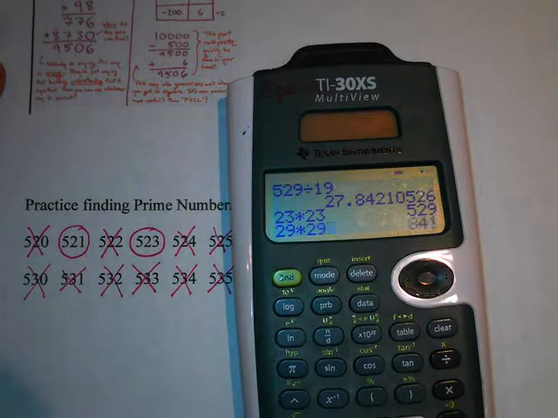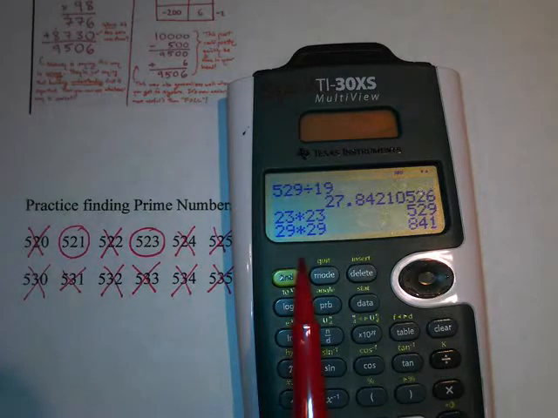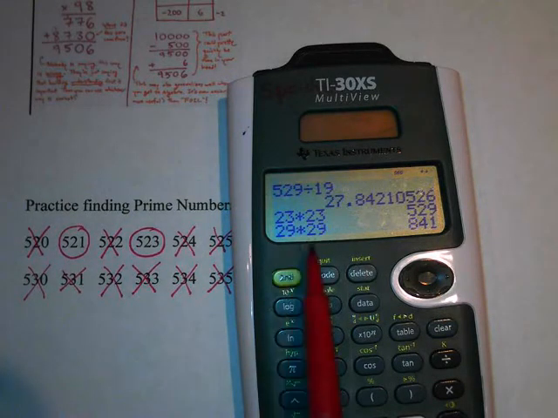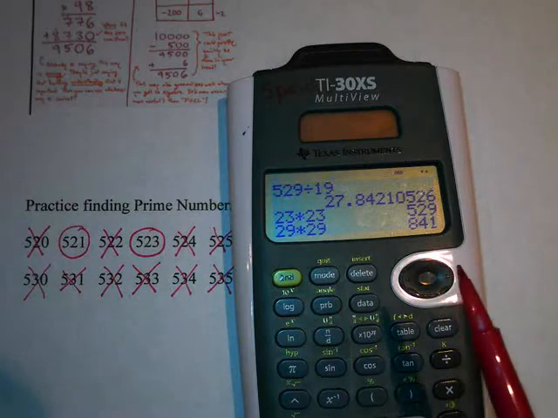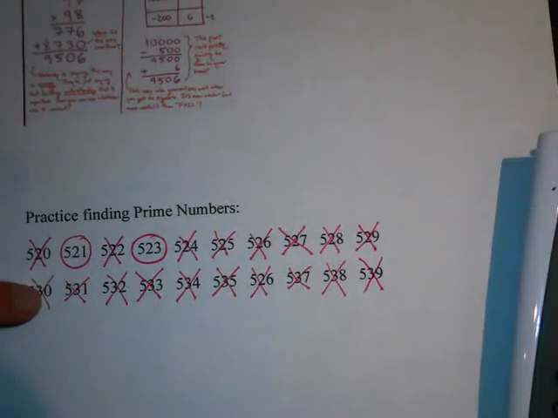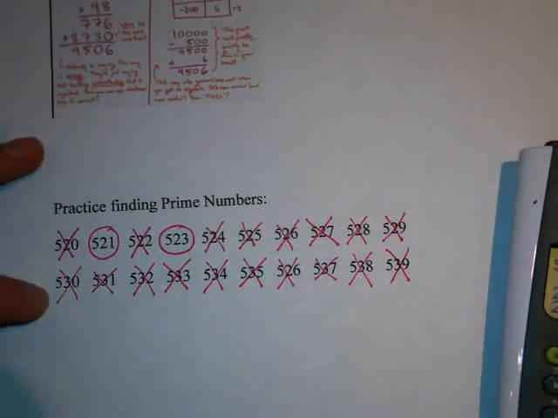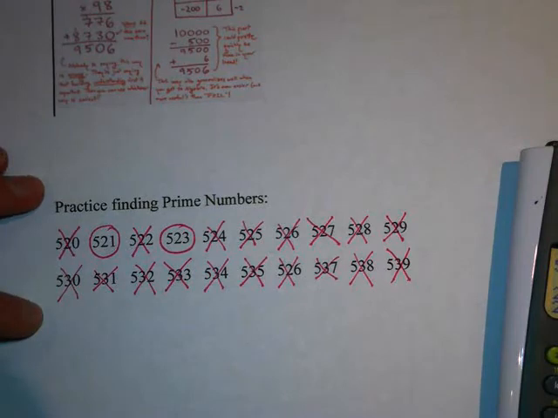I'm hoping that makes sense. That's important to know, when do we get to stop? So you stop when the product of that prime number times itself is off the chart. So then you know you've exhausted all of the possible prime numbers. All right, so that is that.